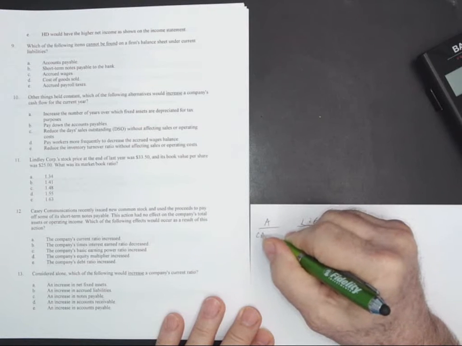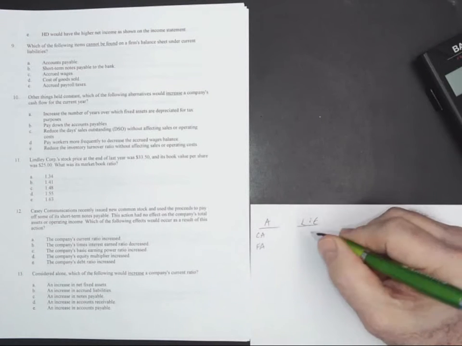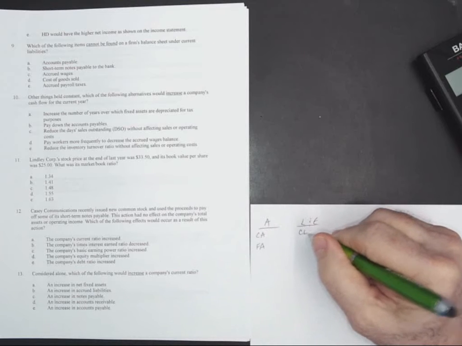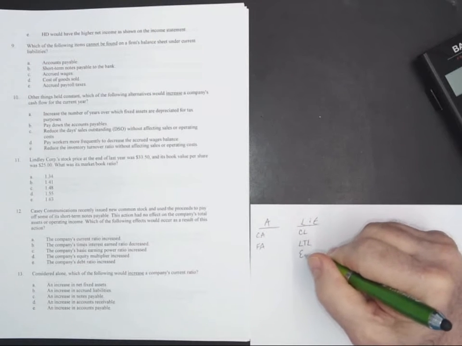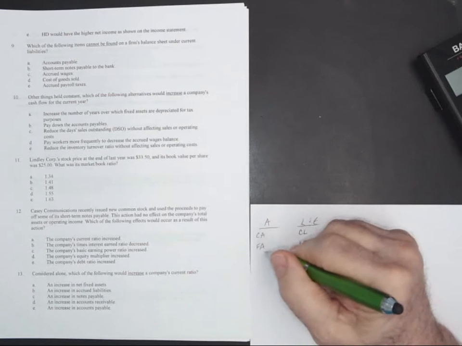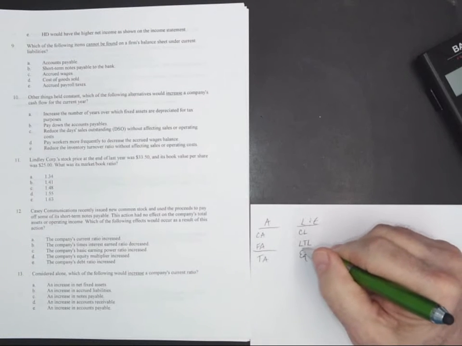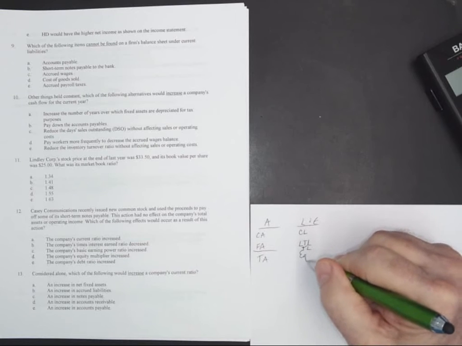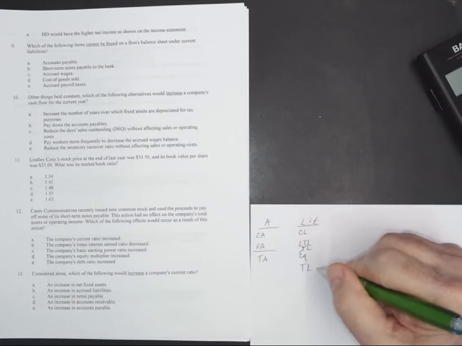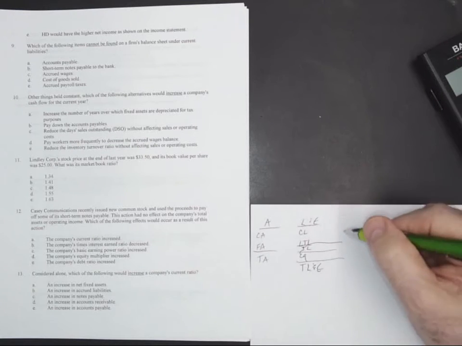And we've got current assets, and we've got fixed assets. And on the liability side, we've got current liabilities, we've got long-term liabilities, and we've got equity. And these sum to total assets, and this could be total liabilities here, and then equity here, and then total liabilities and equity here. Okay, so there, and there.